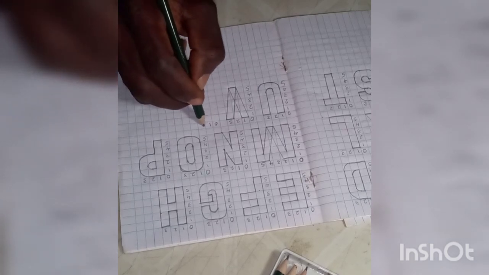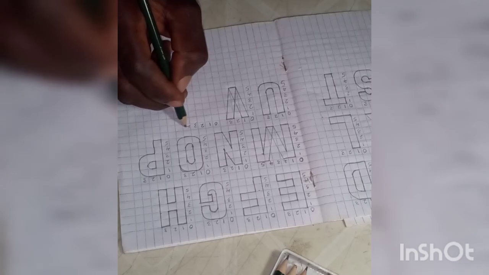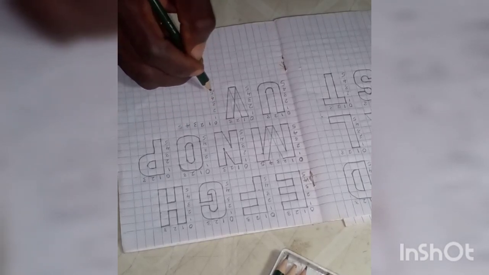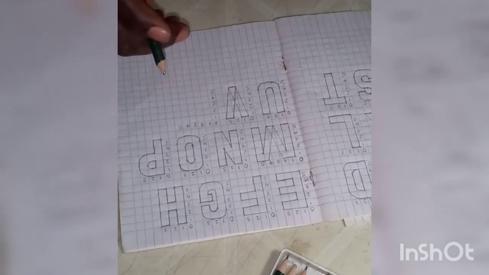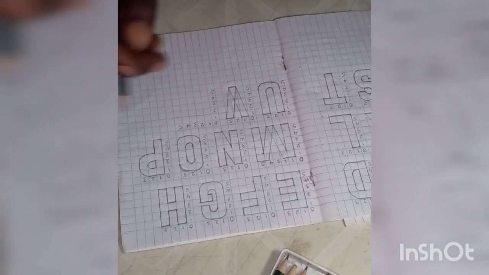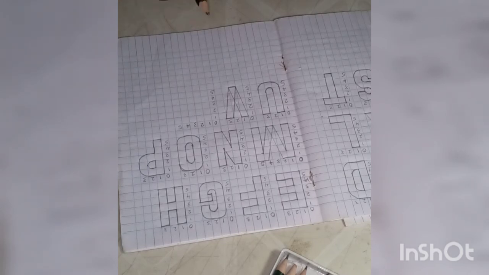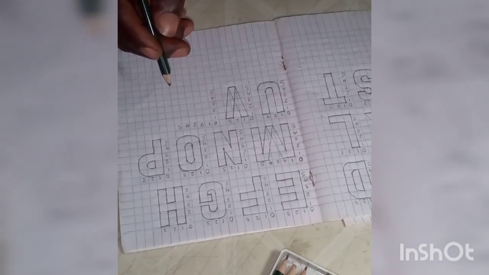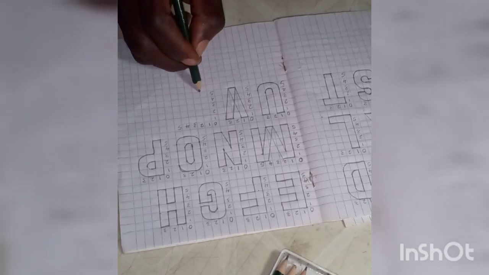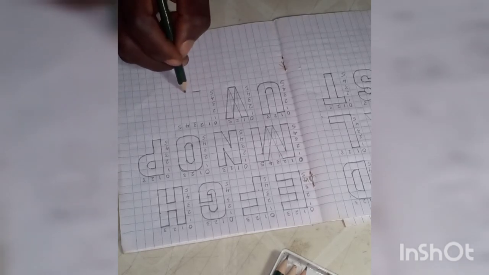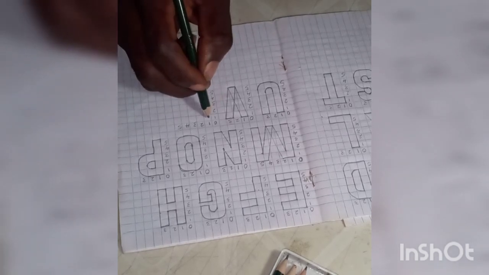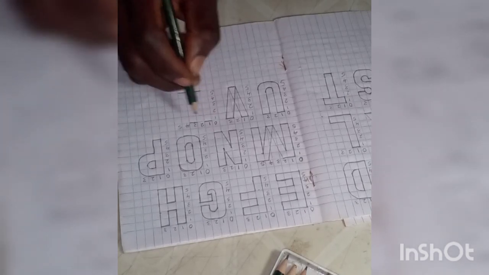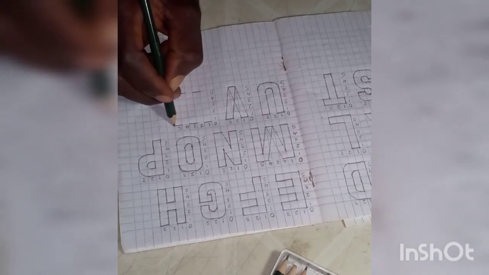W. W is more like double of V. Okay, and we have two ways of constructing this, which I'm going to show you, and we'll make use of one. On the down part, you have to note 2 columns. You skip the first one, you note the second one. You skip the third one, you note the fourth one. Now on the upper part is 3. You note the first one, you skip the second one, you note the third one, you skip the fourth one, you note the fifth one.